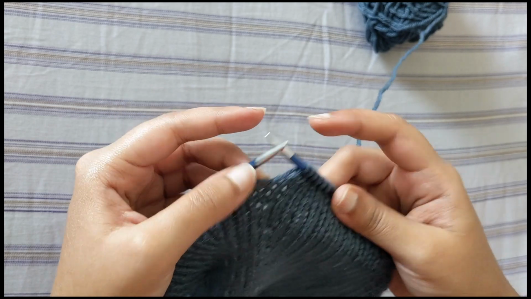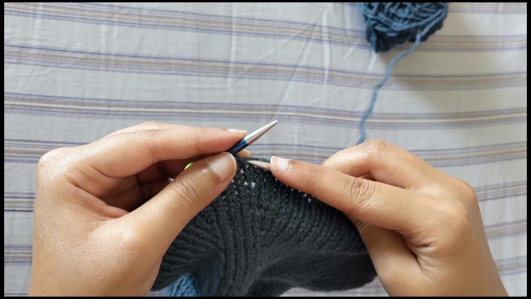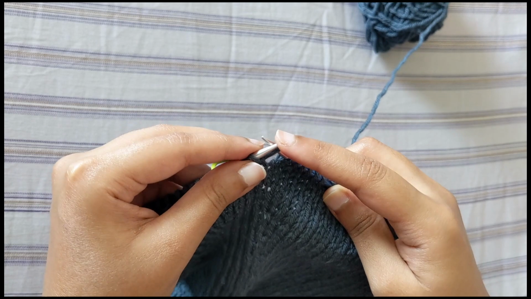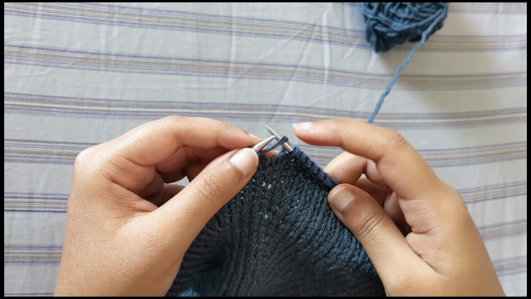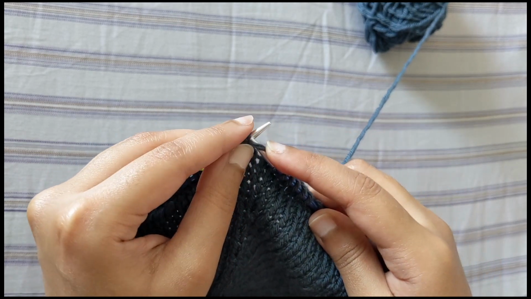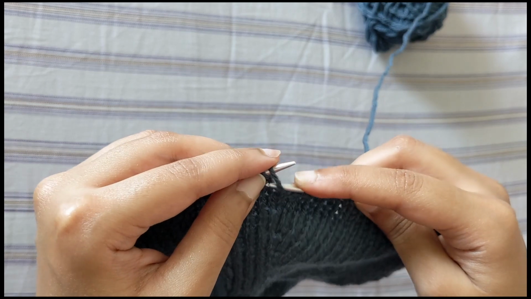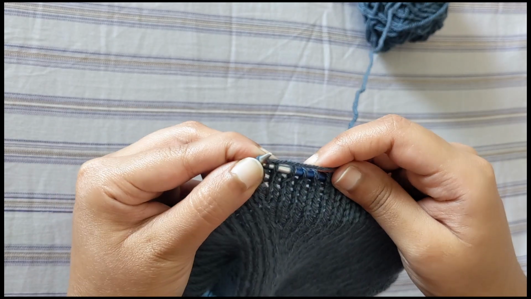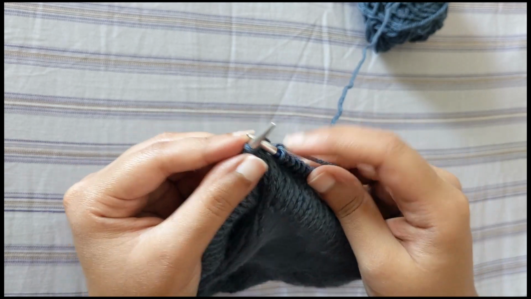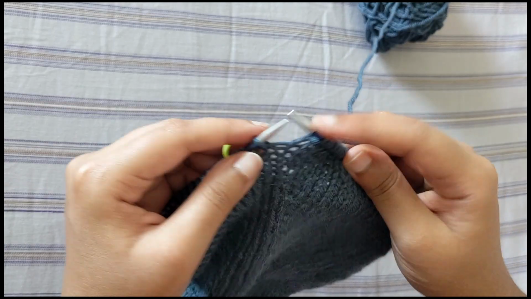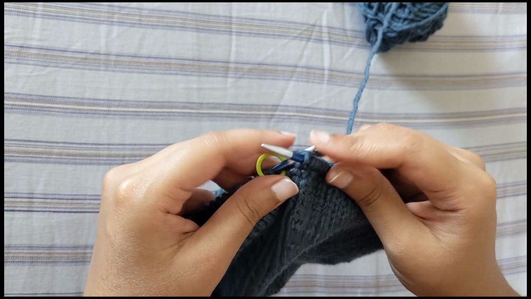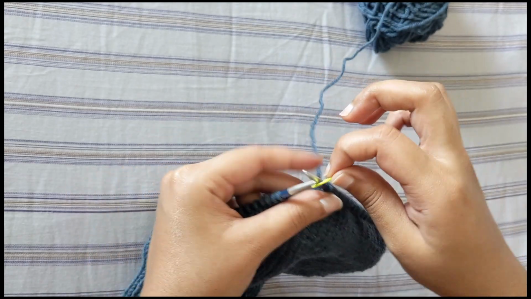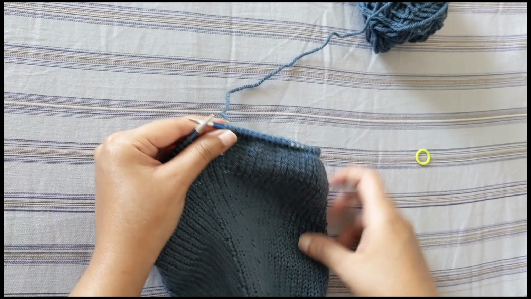In this line I will insert the needle from top and catch the stitch on the other needle from top only. Okay, then knit it from the back loop. And then knit. So here my increase row is complete.